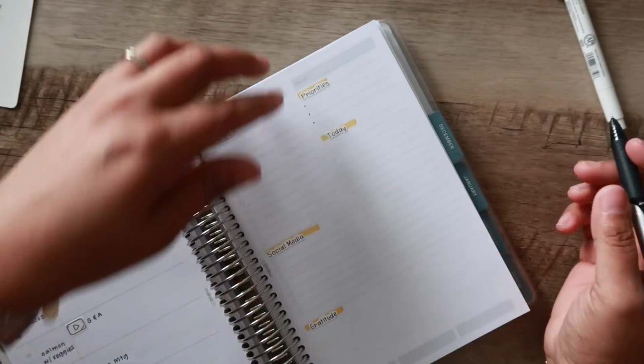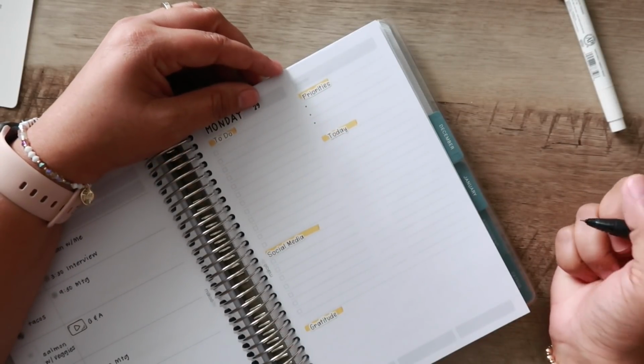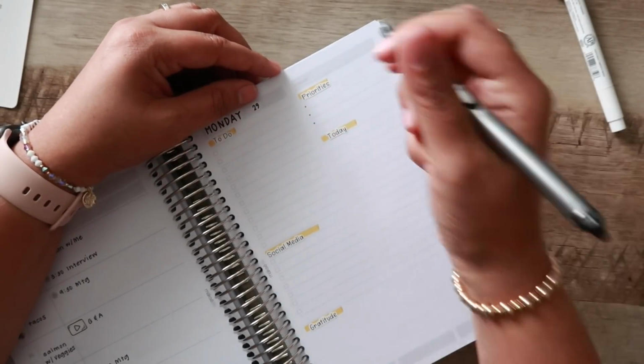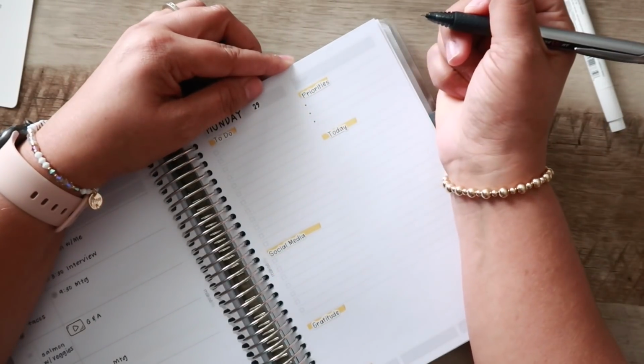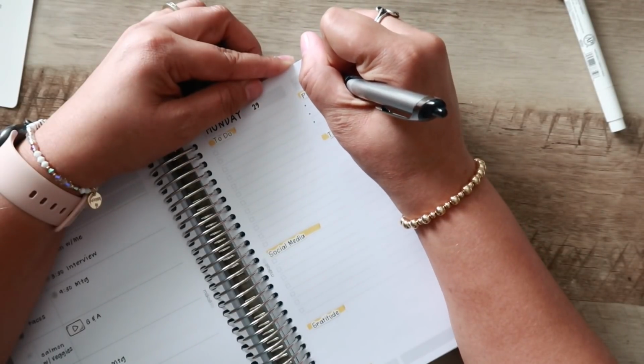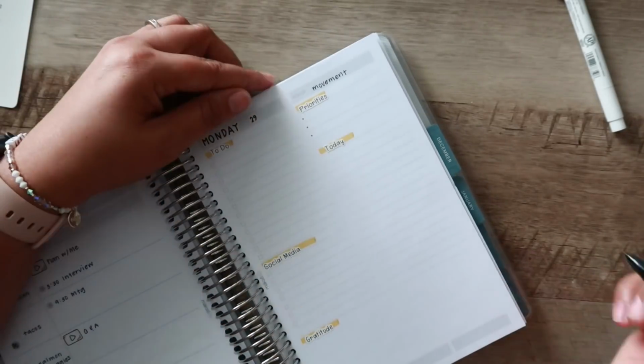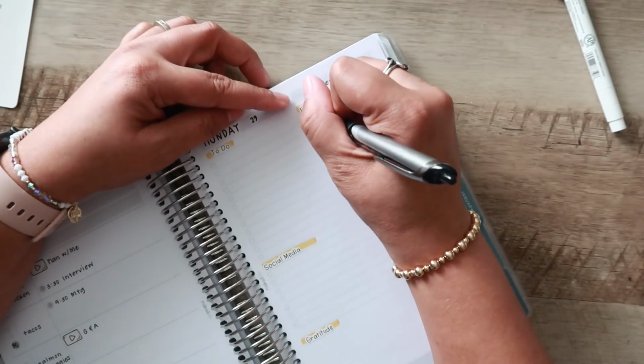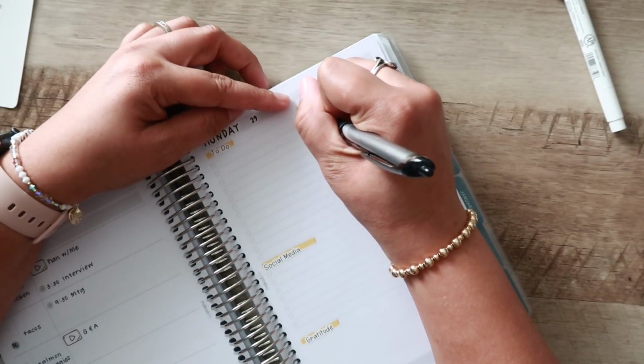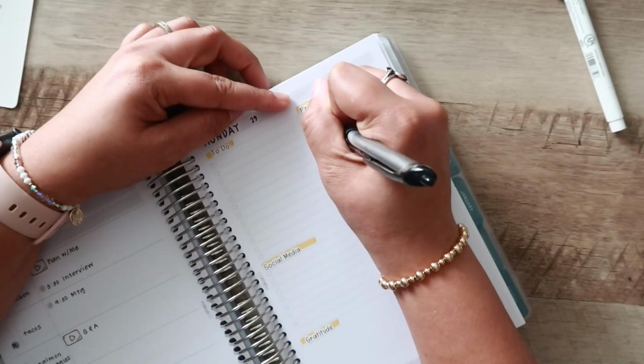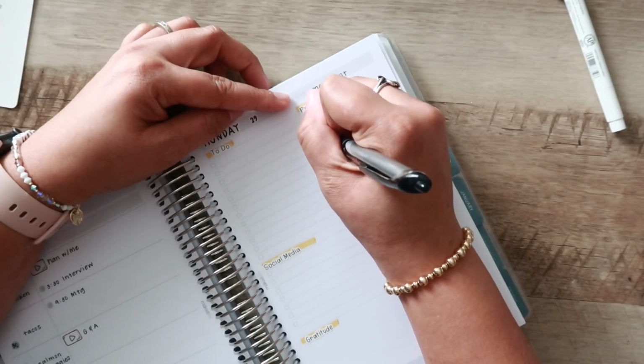So for Monday, my focus, oh my God, what is my focus going to be? Movement. Yeah, let's get that done. All right, and then my priorities or my top 3 are going to be my usual things like my medication, vitamins, and hydration.